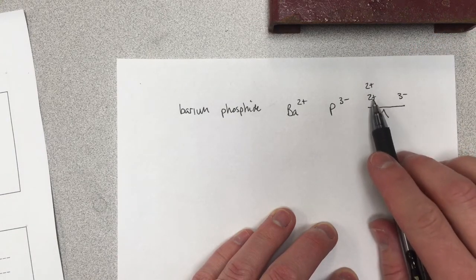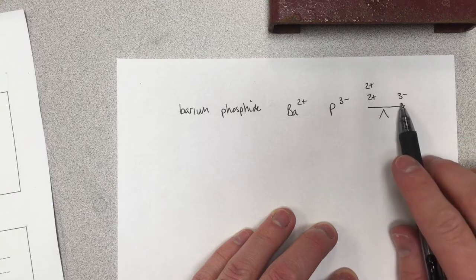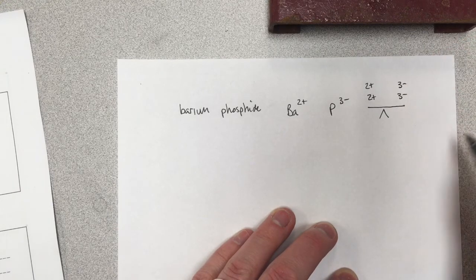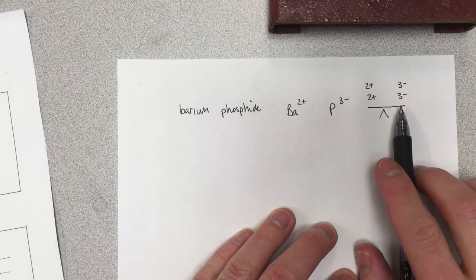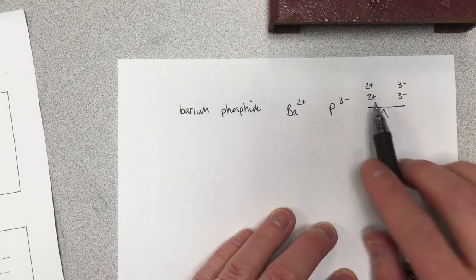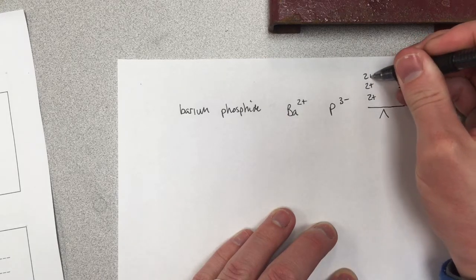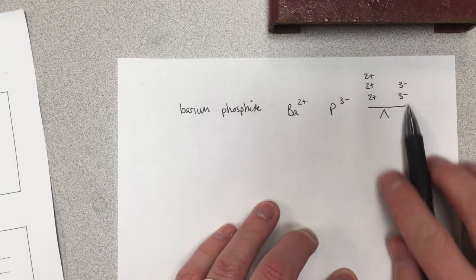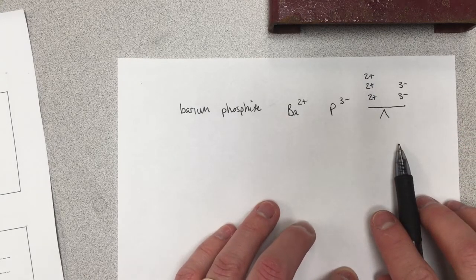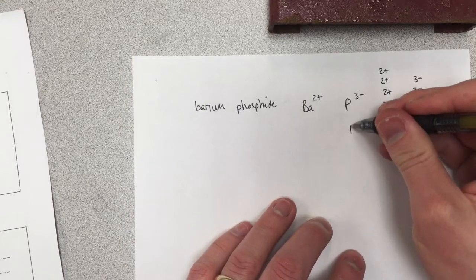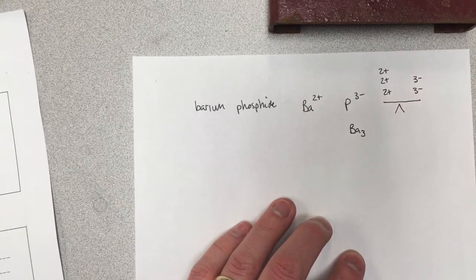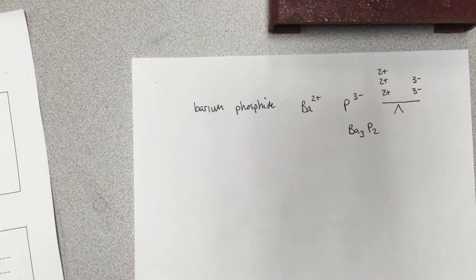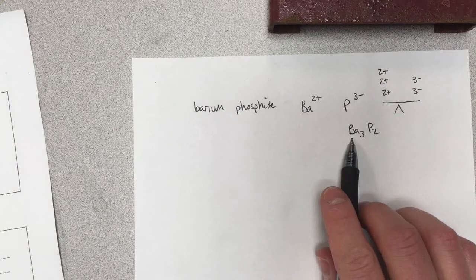This would still be unbalanced, having a 4 positive charge and a 3 minus charge. It would still be imbalanced with a negative 6 and a positive 4. But if I add one more 2 plus, now I have a 6 positive charge and a 6 minus charge. That would neutralize. The formula here is going to be 3 bariums and 2 phosphorus. So barium phosphide is going to be Ba3P2.